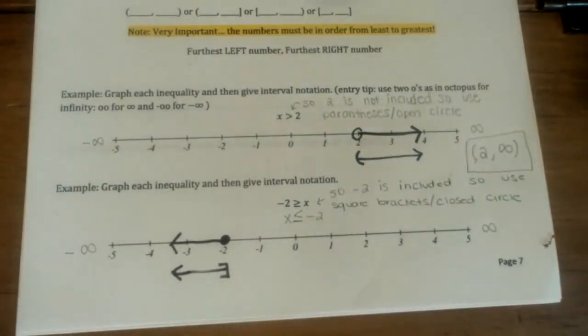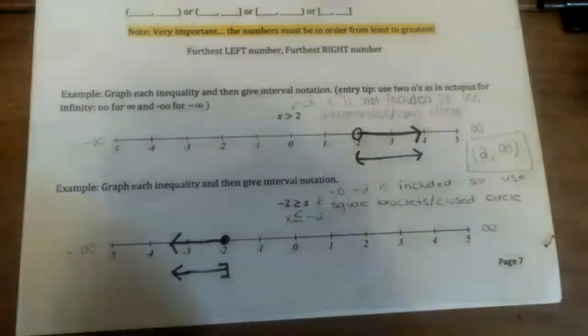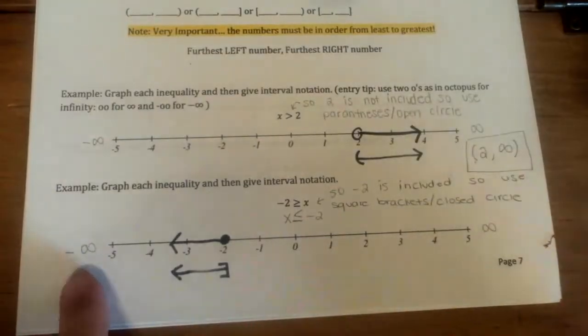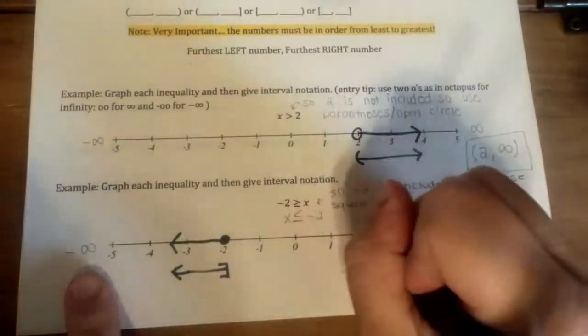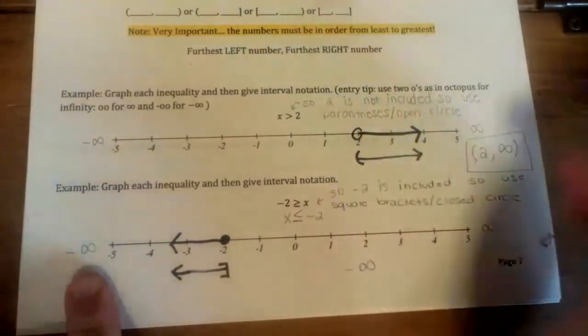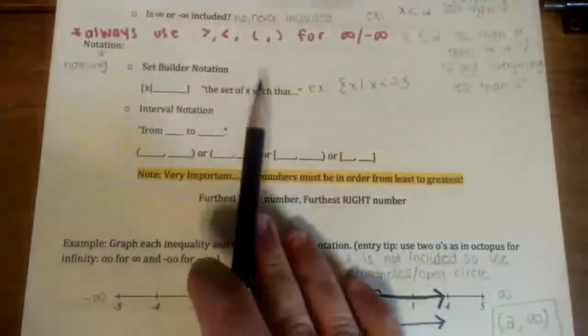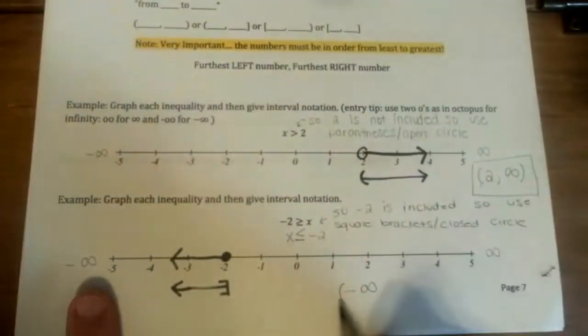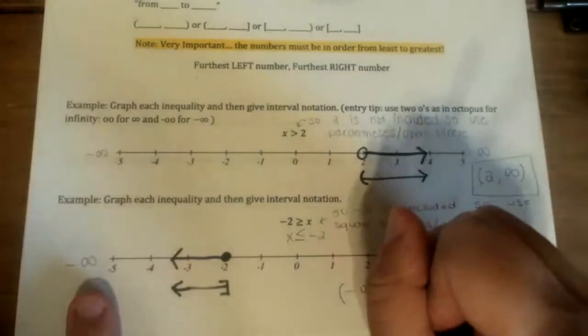All right, so now that we have our graph, let's write our answer using interval notation. Reading our graph from left to right, our graph goes on forever to the left, nothing's stopping it. So it's going on forever towards -infinity. We can never reach -infinity, so -infinity is never included, so we're always going to use parentheses. So a parenthesis for that -infinity. Remember that this symbol goes with this number, comma.